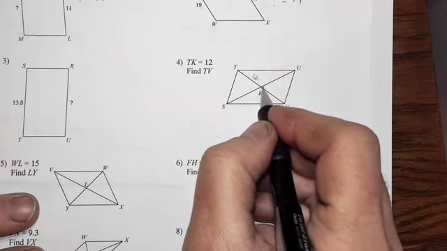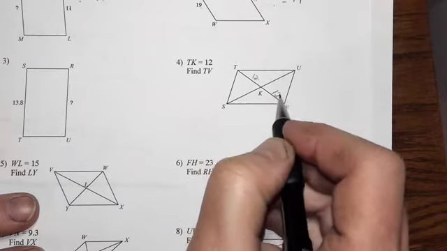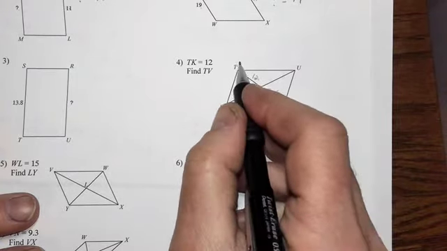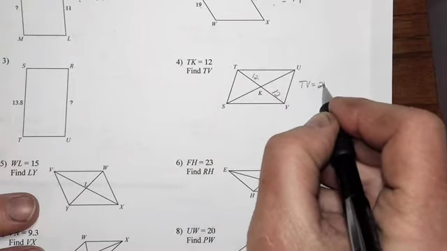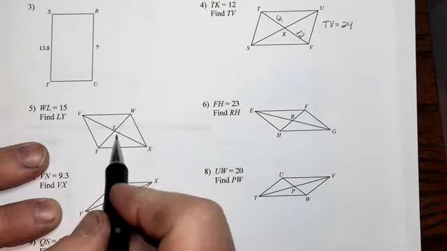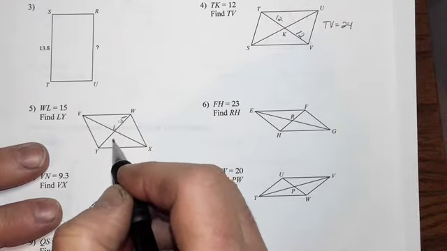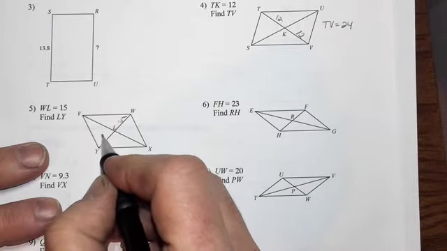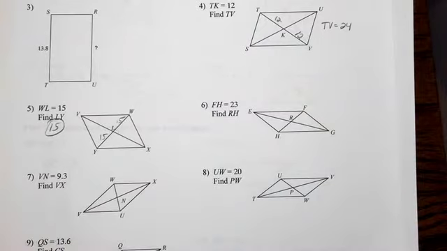What that instantly tells me is, because these bisect each other, this is 12 over here as well. We want to know what TV is, so it's just twice that, 12 plus 12. So TV is going to equal 24. WL is 15. Find LY. We know this bisects that, so LY has to equal 15.